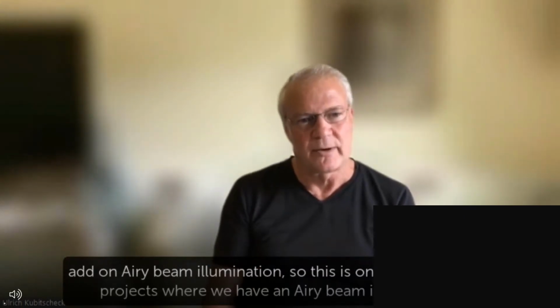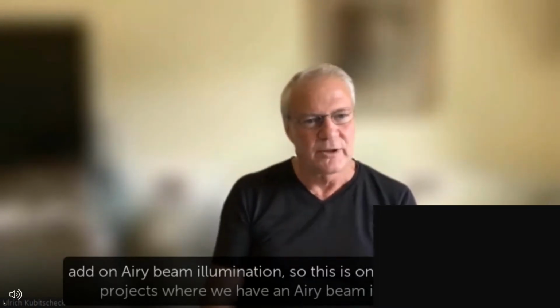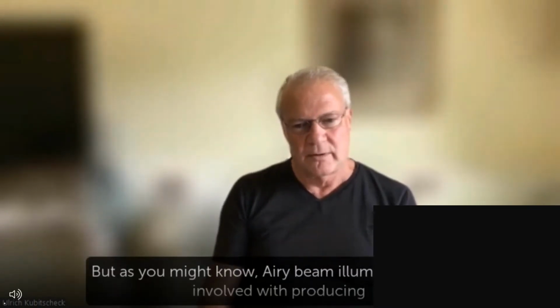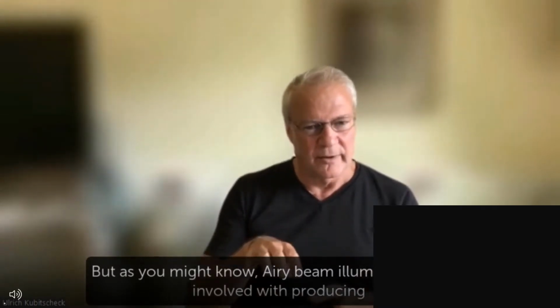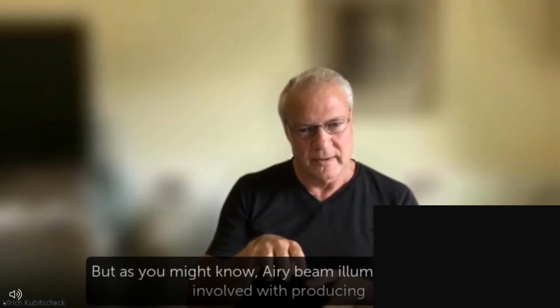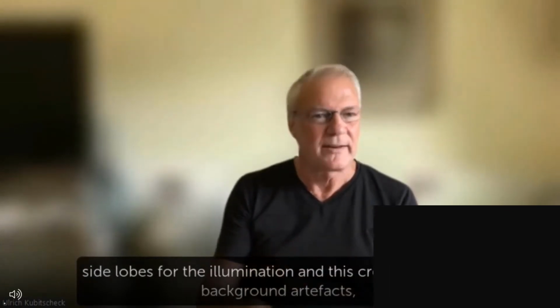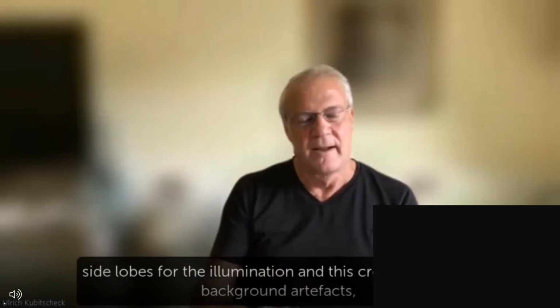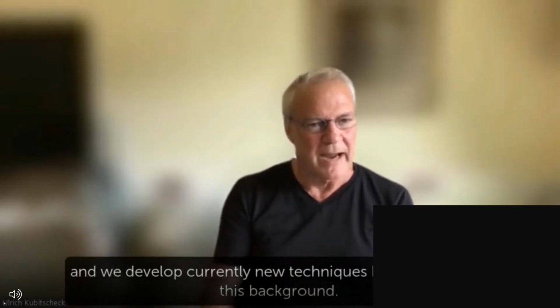This is one of the ongoing projects, but as you might know, Airy beam illumination also involves producing side lobes for the illumination, and this creates background artifacts, and we currently develop new techniques to get rid of this background.